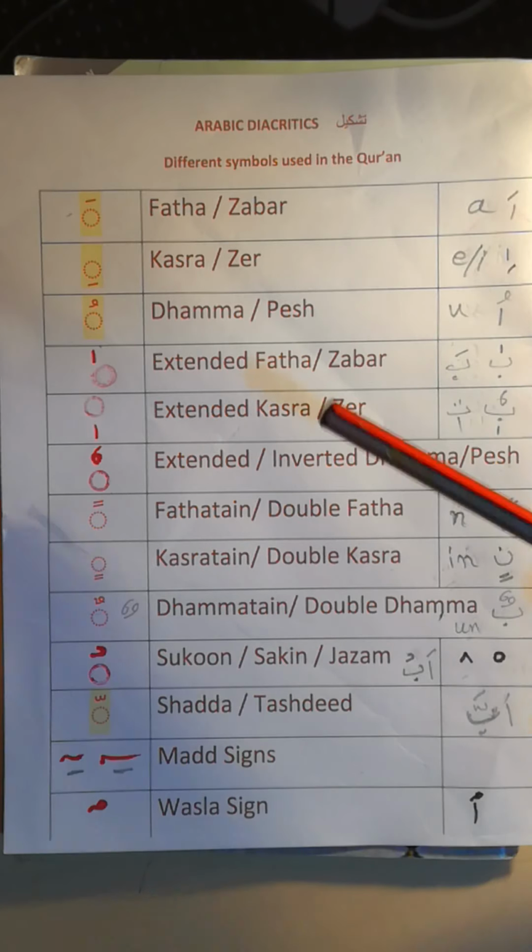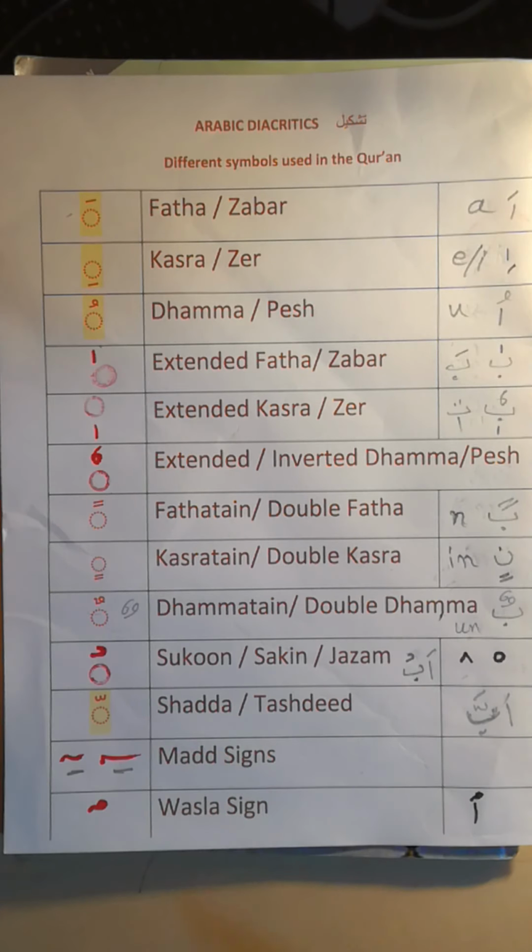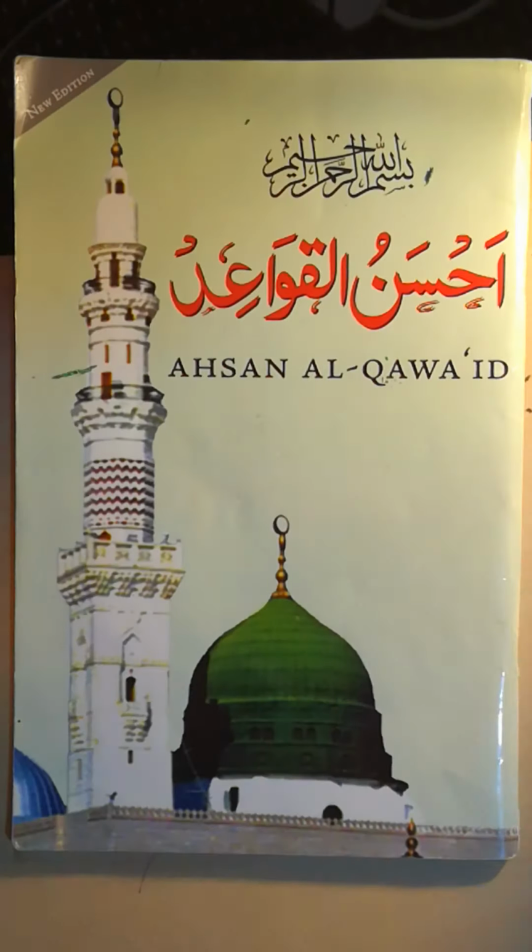So now we have just been introduced to the different symbols in the Quran, and we will continue with how to use the different symbols, inshallah. And as we are following the Ahsan al-Qawaid, we'll continue with the Ahsan al-Qawaid.